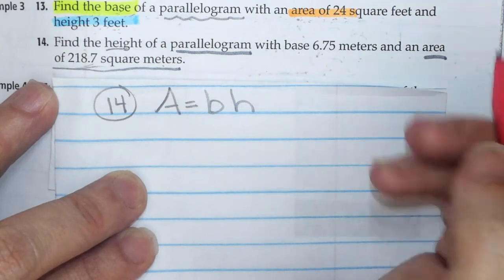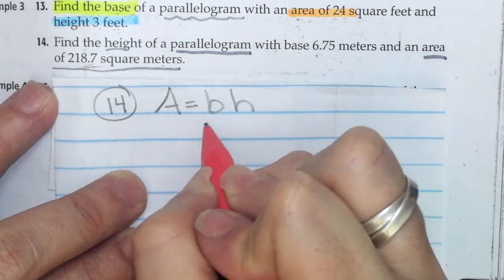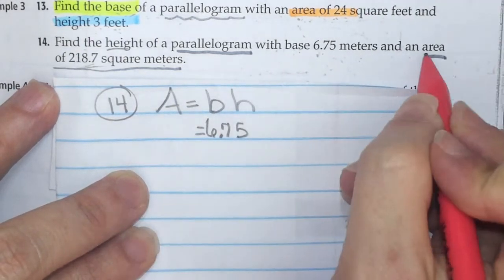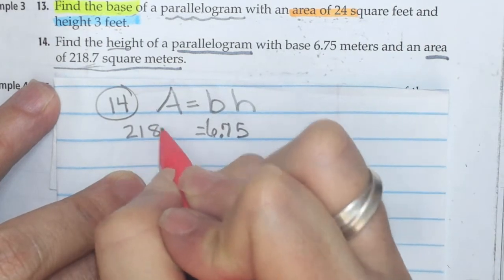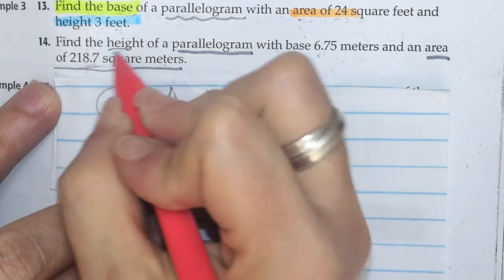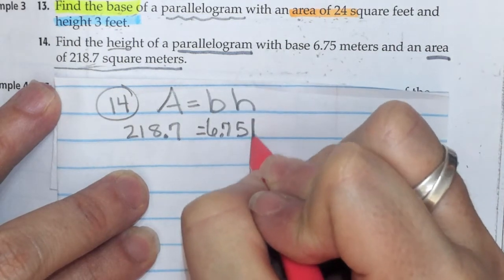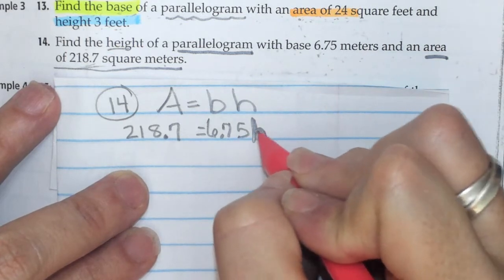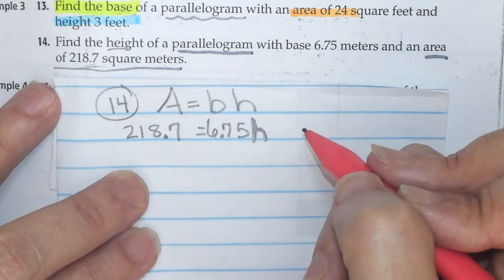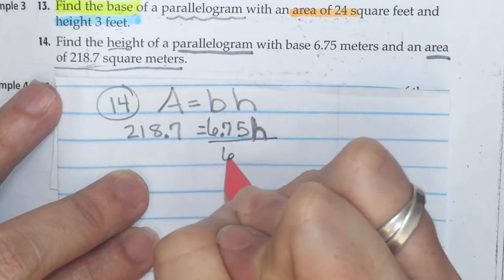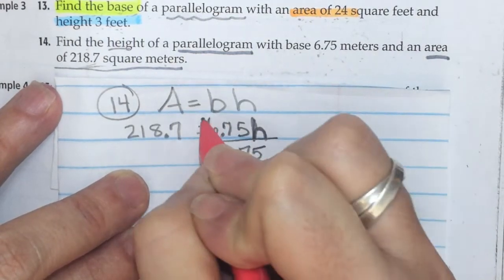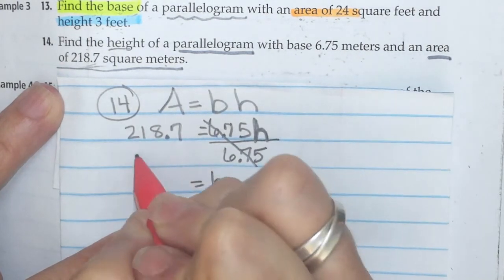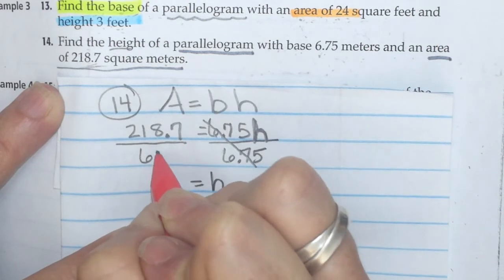Since they said parallelogram, there's our formula. Fill it in. Base 6.75. Area is 218.7. What I don't know is the height, the H. If those are touching each other, it means multiply. The opposite is divide. Those get to go away, leaving me with H. But what I do to one side, do to the other.